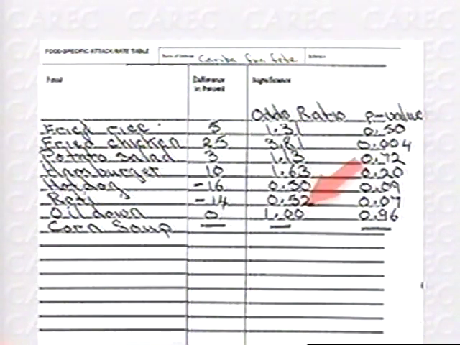The odds ratio for oil down is 1. So this means that there's no association between eating oil down and getting ill. It is neither a protective factor nor a risk factor.